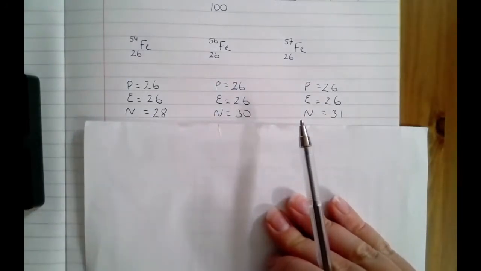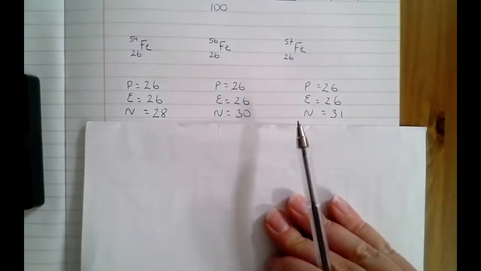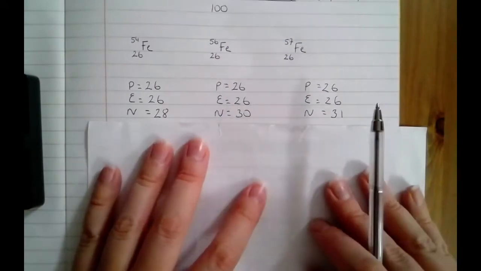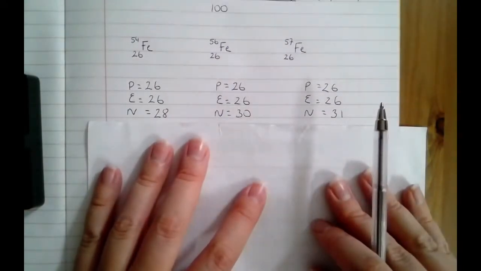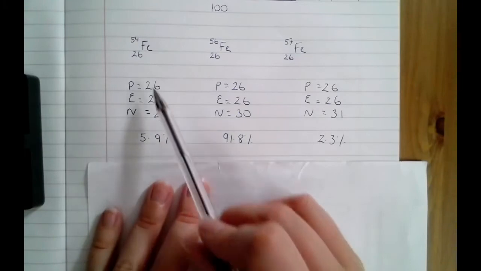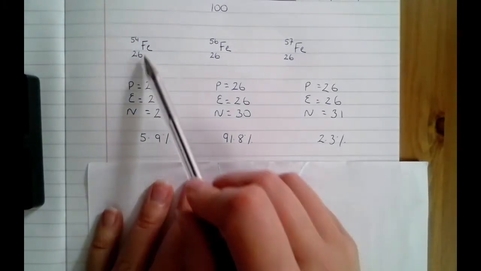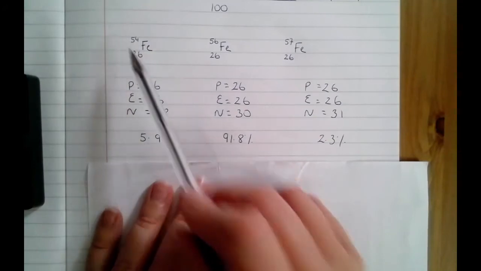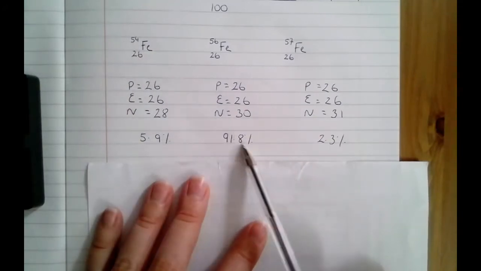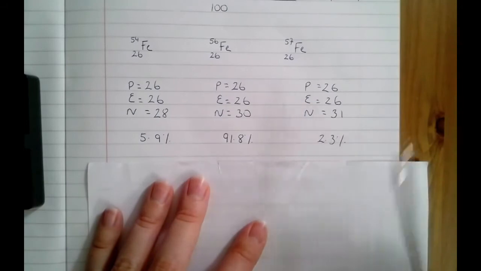This time I've got 3 isotopes instead of just 2, but the calculation is going to be the same. I need to look at how common each of these isotopes are. This isotope, only 5.9% of all iron isotopes have a mass of 54. This one here, by far the most common, and then this one here, the least common.